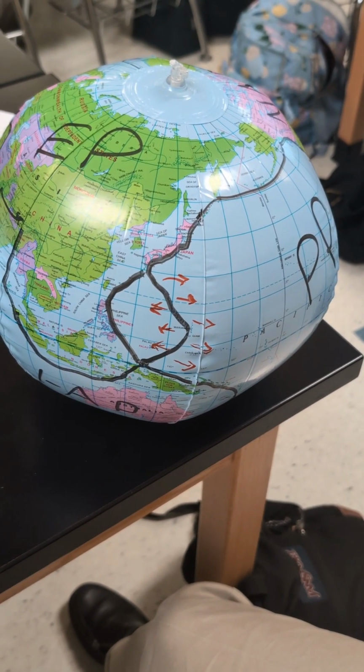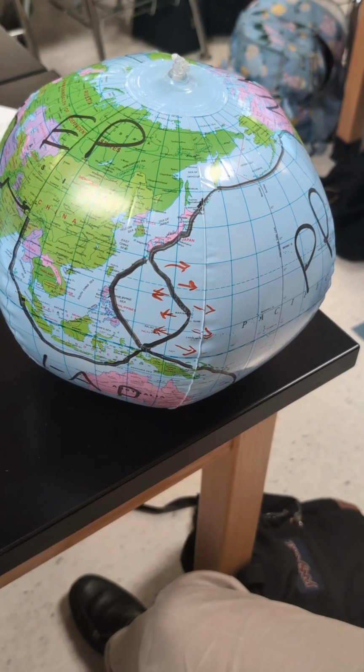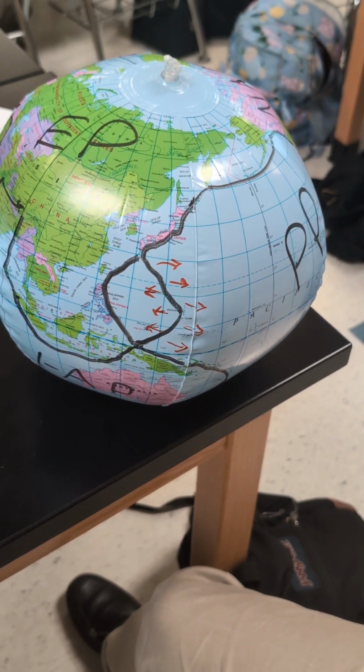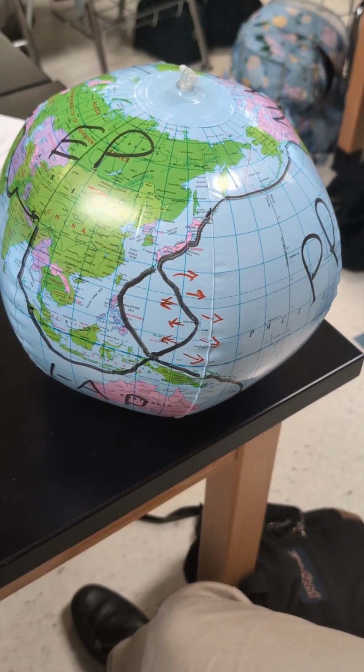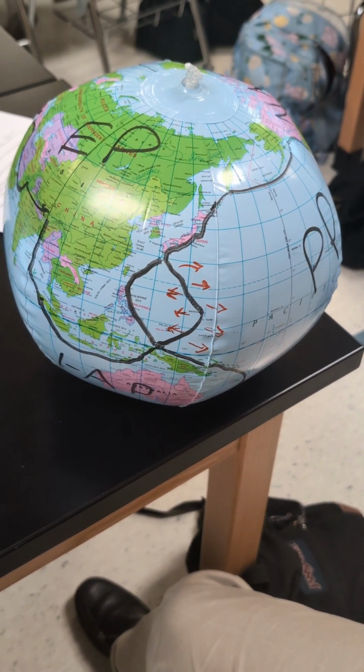Do you guys know it? I'll give you 5 seconds to guess. That's right, the Mariana Trench. Now, some other types of ecological events that occur are seafloor spread, volcanoes, and of course trenches.